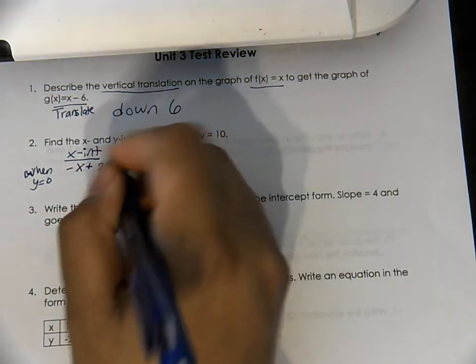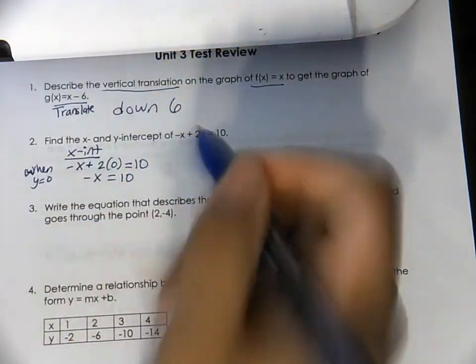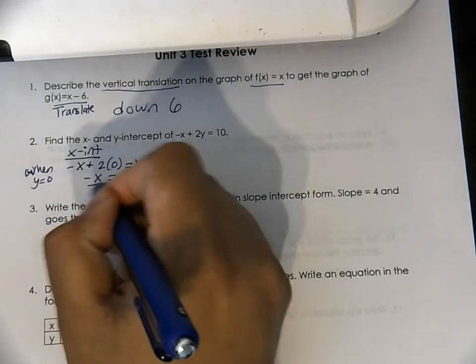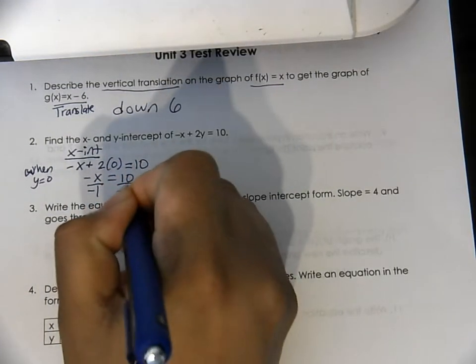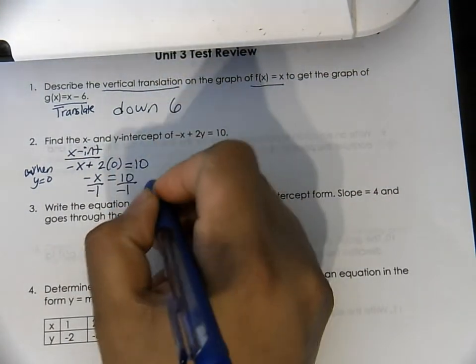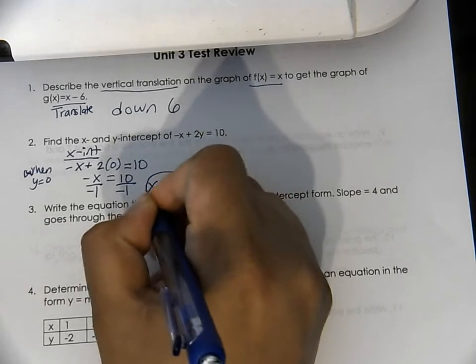Okay, so that's our equation so far. 2 times 0 is just 0. So I have negative x equals 10 so far because 2 times 0 disappeared. Now negative x is not completely done there. I need to get x all by itself. I don't want negative in front of it, so I divide by a negative 1. Or you could just remove its sign and put it on the other side, which is the same thing as saying x equals negative 10.